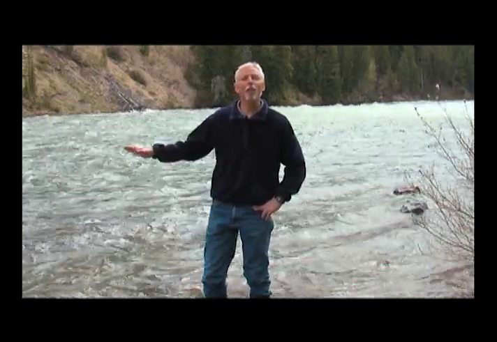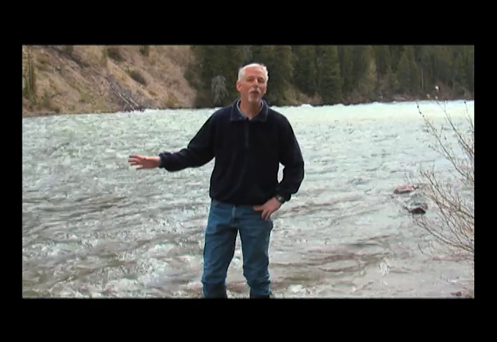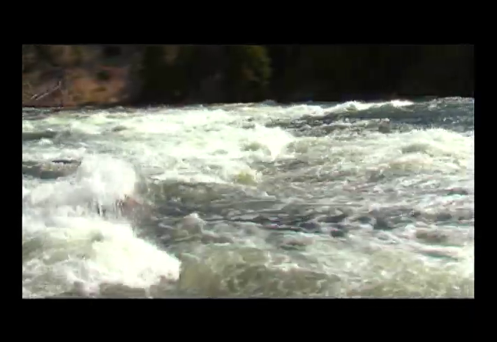I'm standing in Lahardy Rapids of the Yellowstone River in Yellowstone National Park. This illustrates one of the challenges for the native cutthroat trout. The cutthroat trout is a river trout that lives downriver, yet they have to make their way upstream to the shallows of Lake Yellowstone where they will spawn. And as you can see, during the snowmelt in late spring and early summer, they've got quite a challenge here.